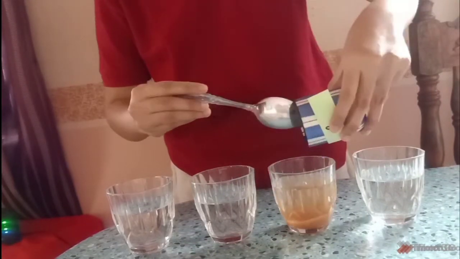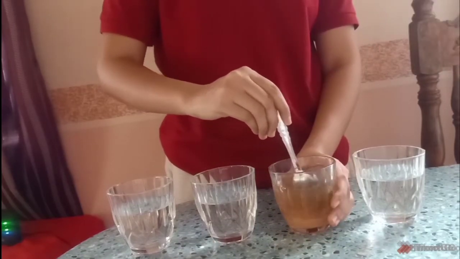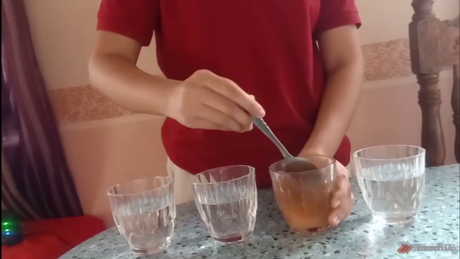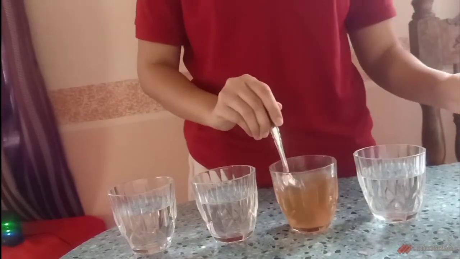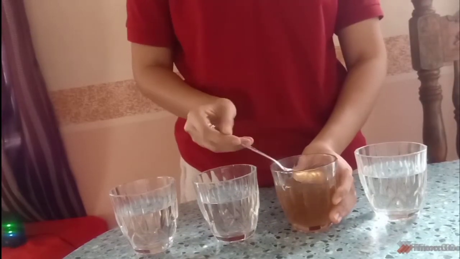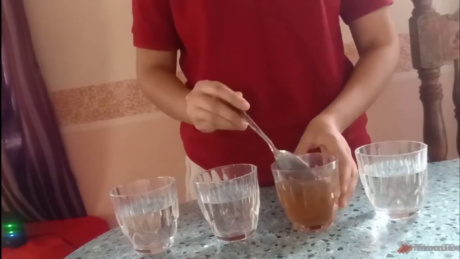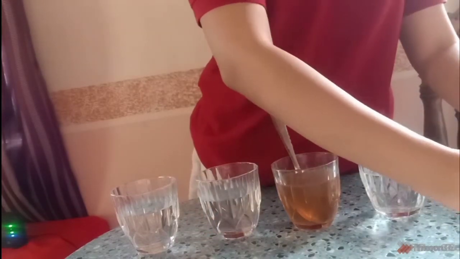Soon after, the sugar will now be infused in the water. The first cup will have no sugar. The second cup will contain 2 tablespoons of sugar. The third cup will contain 3 tablespoons of sugar. And the fourth cup will have 4 tablespoons of sugar.